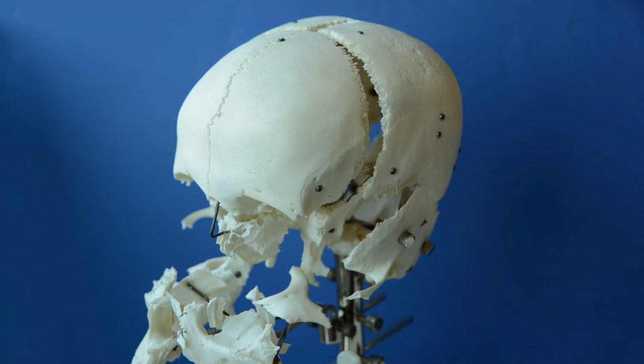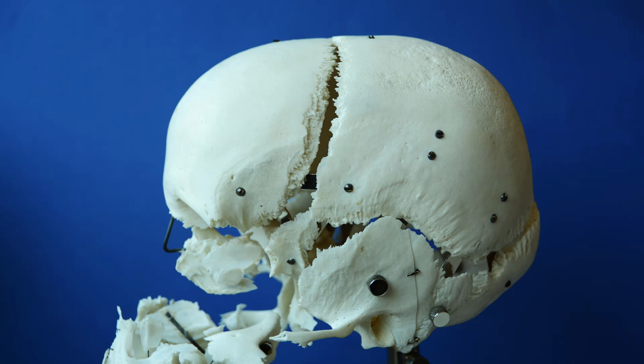Here we have an actual human skull where the bones have been disarticulated from one another. And here we can see the bones of the cranium, the 8 bones of the cranium, and separated from them, below, we have the facial bones, of which we can see some. Here we can get a better view of the cranial bones, the 8 bones that form the cranium.